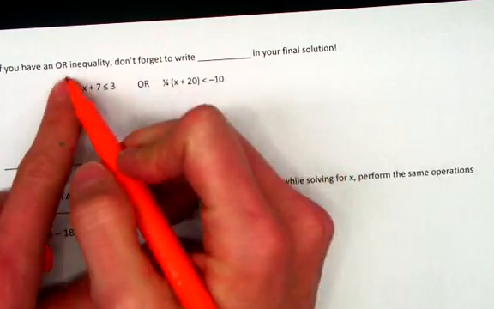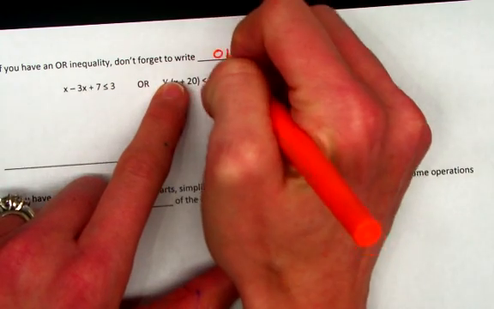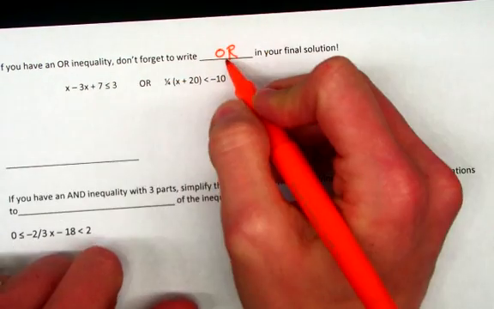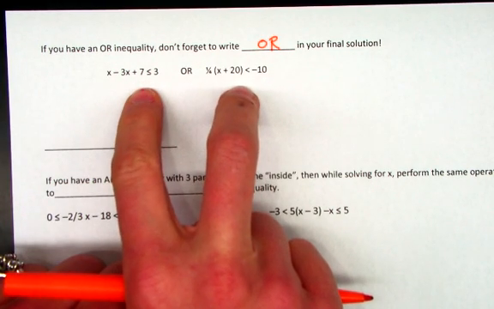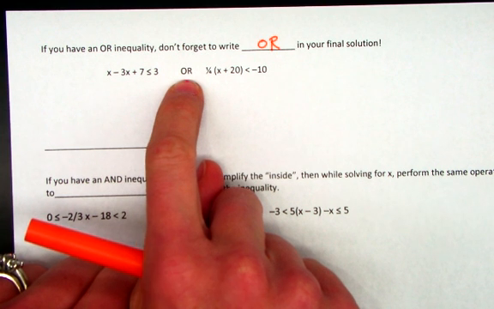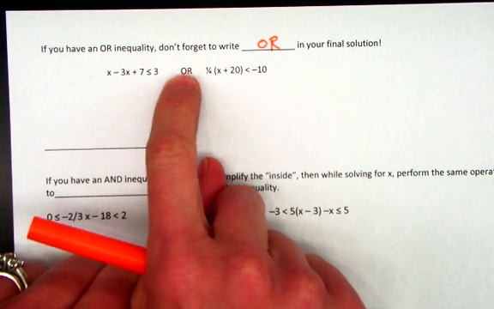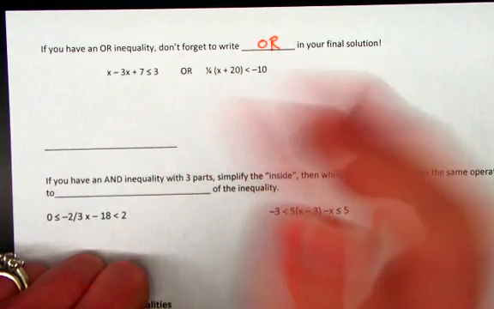Okay, now if we have an or inequality, you need to make sure that you are actually writing or in your final solution, because if you have two separate inequalities, there's a huge difference between the solution if you are comparing between an or an and inequality. So without the or, you cannot have a correct answer. So let's take a look.